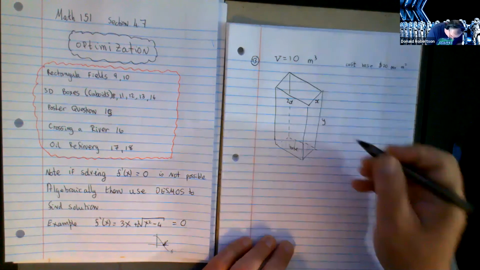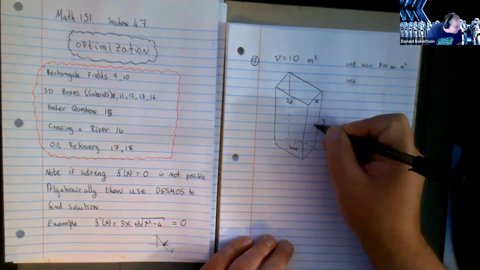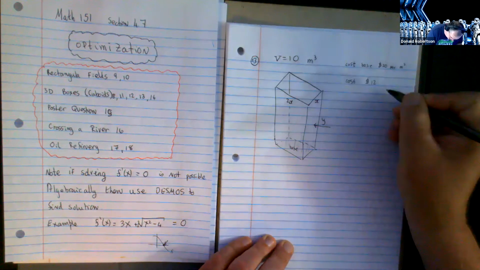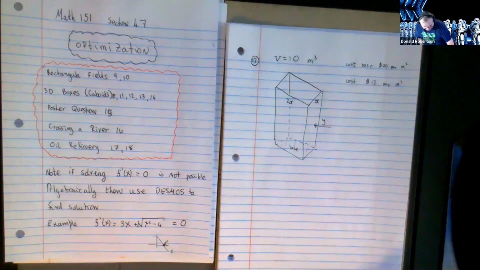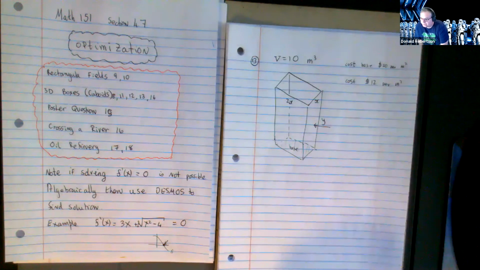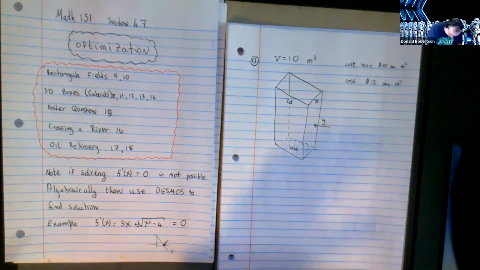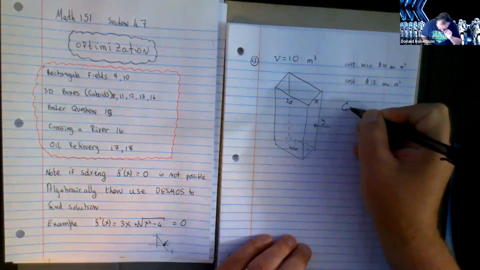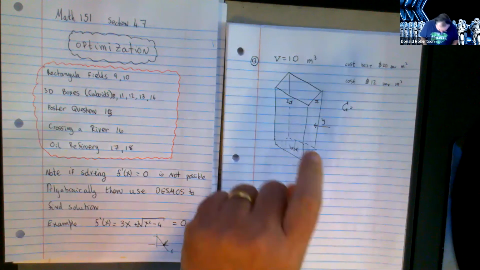And the side panels, so that's one of them there, the side panels only cost $12 per square meter. So if it wasn't bad enough, we now have to introduce this information into our puzzle. Now, we are trying to minimize the cost. So I need to create a function that is the cost of the material used in building this box.